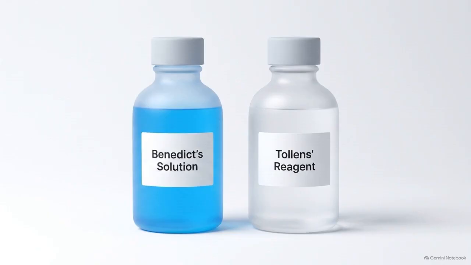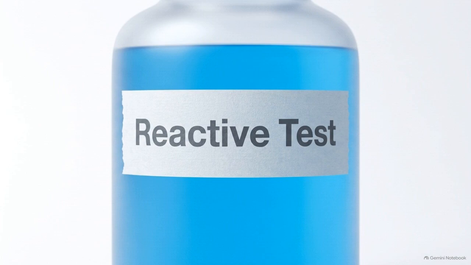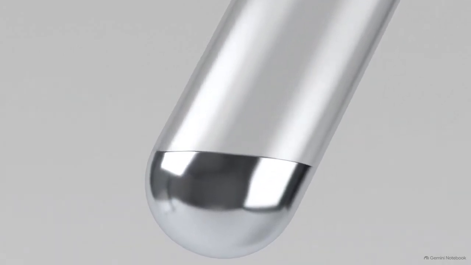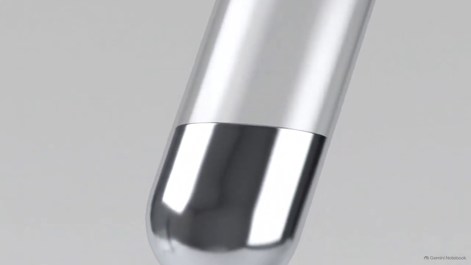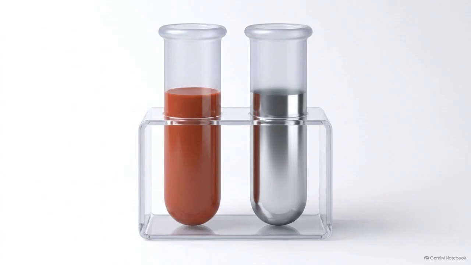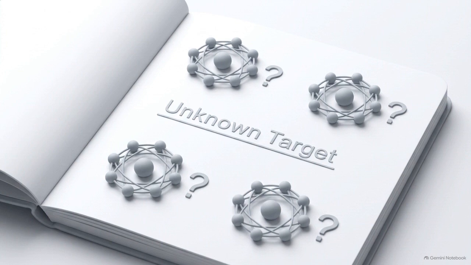Now we measure reactivity. We introduce Benedict's and Tollens' tests to check for a free aldehyde or ketone functional group. If it exists, the sample is a reducing sugar. In Tollens' test, the chemical reaction reduces silver ions into solid metal. A reflective silver mirror rapidly coats the inside surface of the test tube. Between the brick-red precipitate of the Benedict's test and this silver mirror, we have our proof. The sample is a reactive reducing sugar.